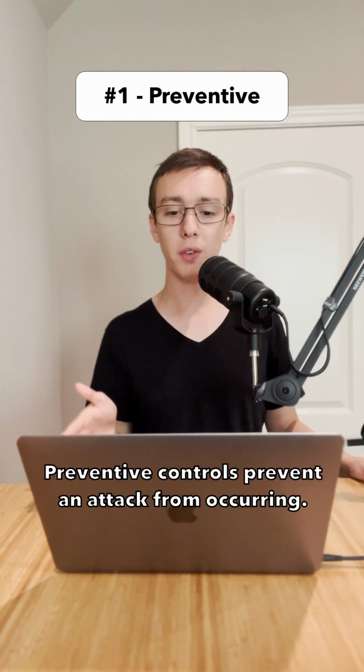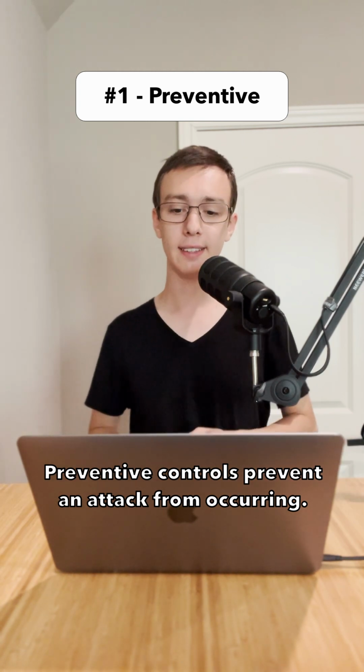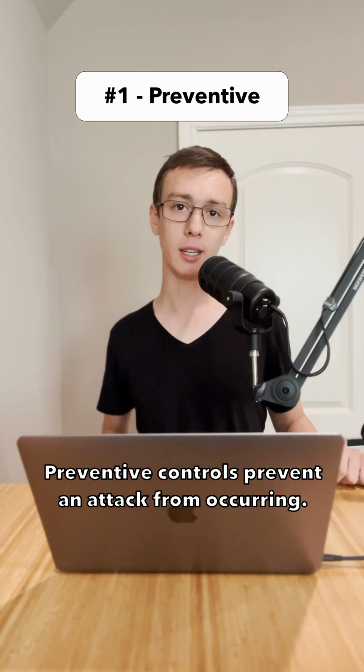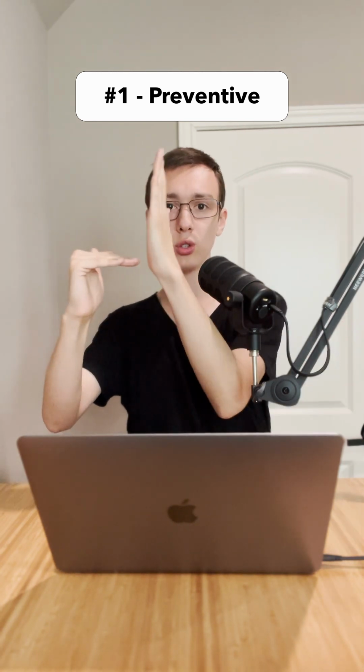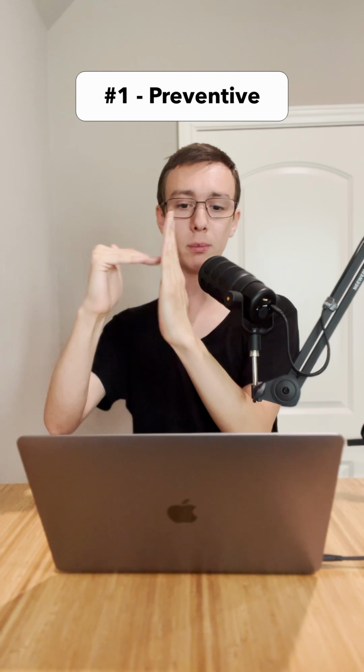First off, you have preventive controls. Preventive controls prevent an attack from occurring in the first place. If an attacker is actively trying to gain access to your network, a preventive control is basically like the wall in between your attacker and your network. You have your attacker over here trying to get into your network, and you have your preventive control right here in the middle, keeping them from doing so.